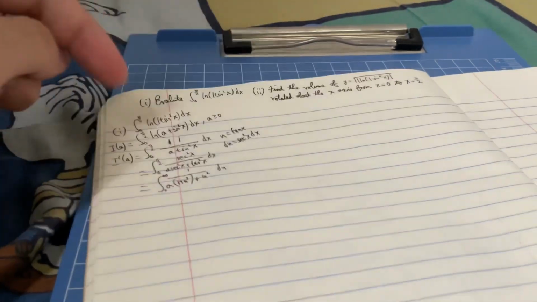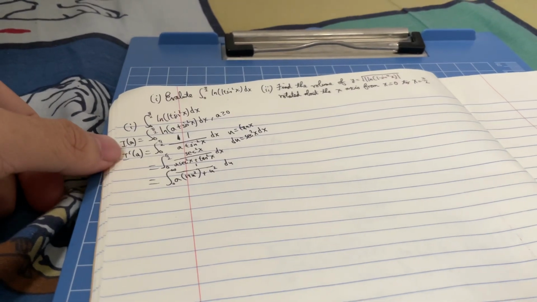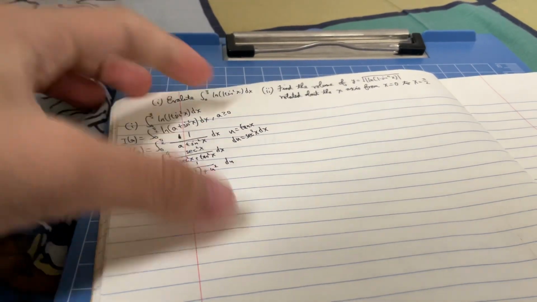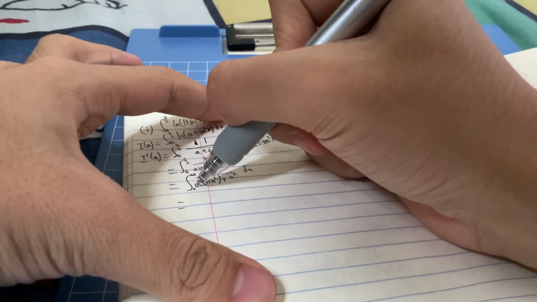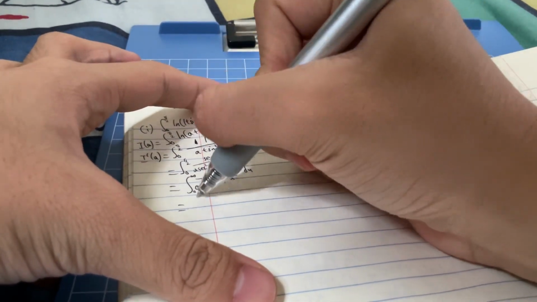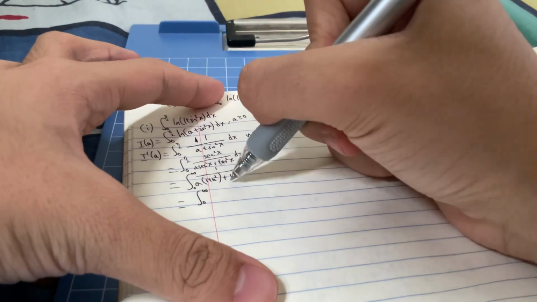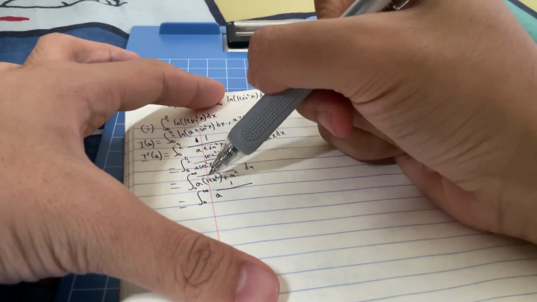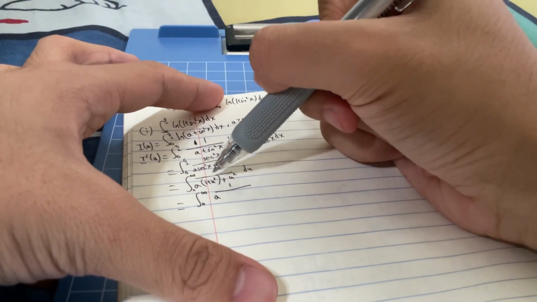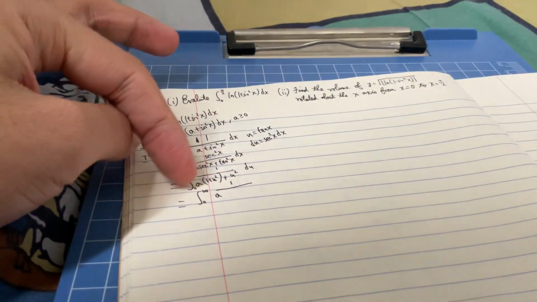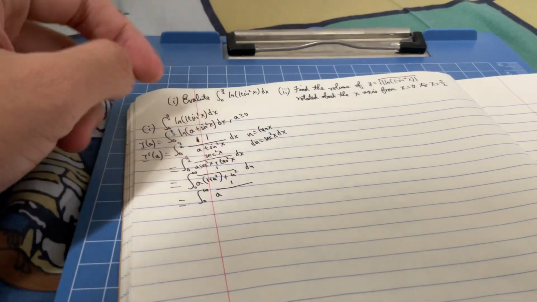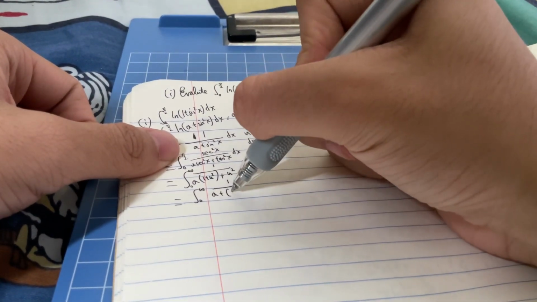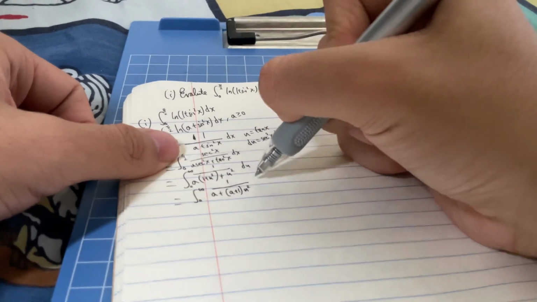So here's the deal. How can we integrate 1 over a times 1 plus u squared plus u squared? We are going to distribute the a, and you will get a plus a u squared plus u squared. And then the a u squared plus u squared you can combine into a plus 1 u squared du.